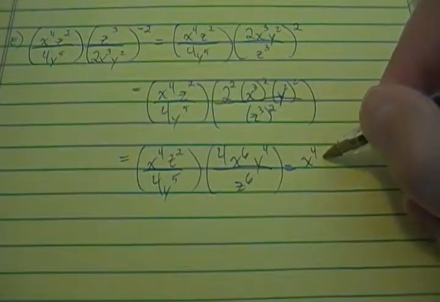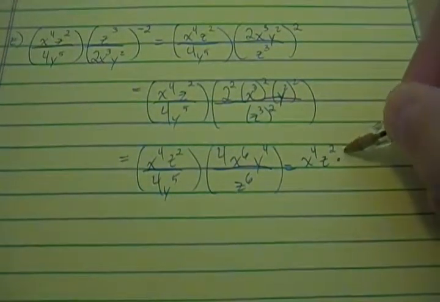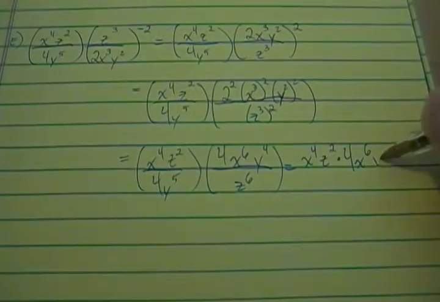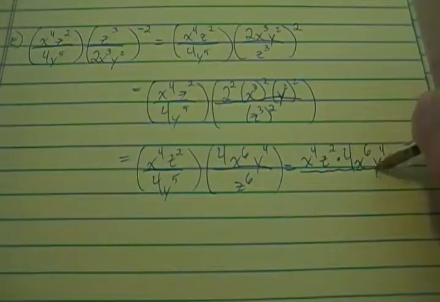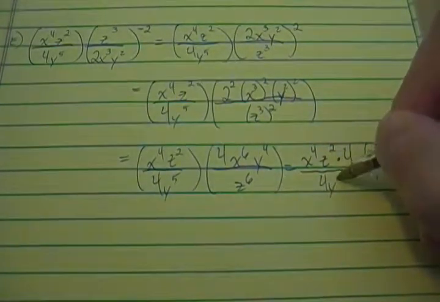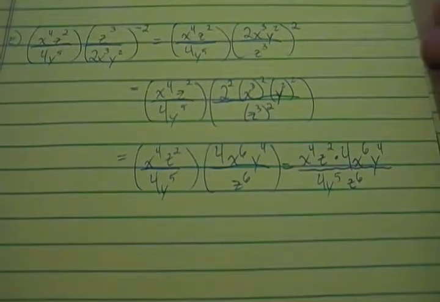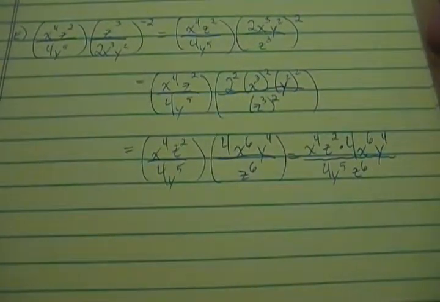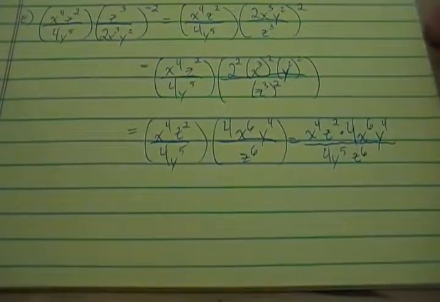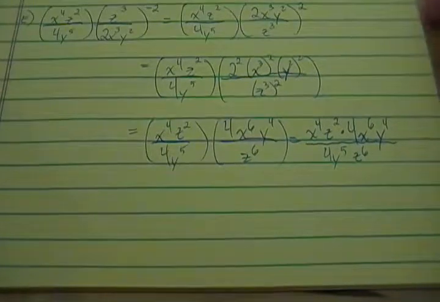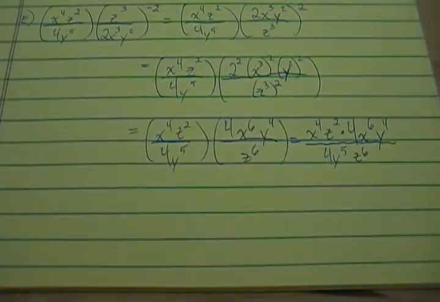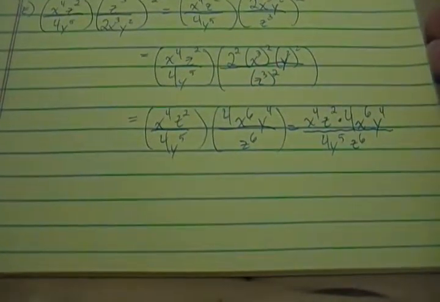So I'm going to have x to the fourth, z squared, times 4x to the 6th, y to the 4th, all over 4y to the 5th, z to the 6th power. All right, so I got rid of my parentheses, I got rid of my negative exponents, but now I still have 2 x's, 2 y's, 2 z's involved in my equation, so I have to combine together the x's and the y's and the z's.